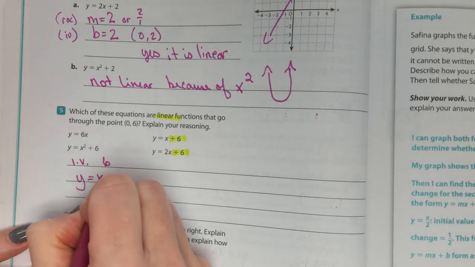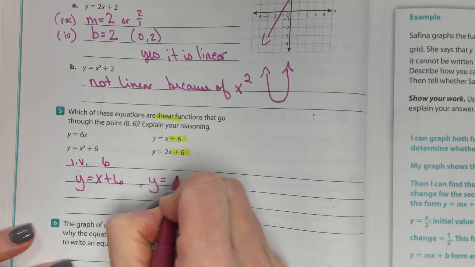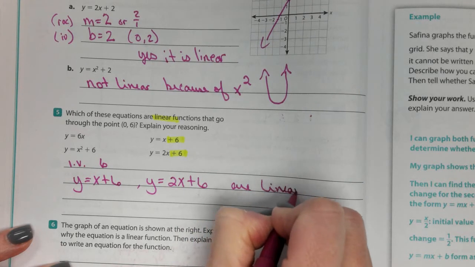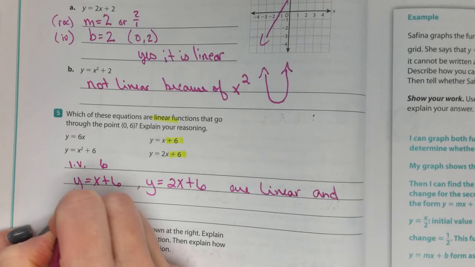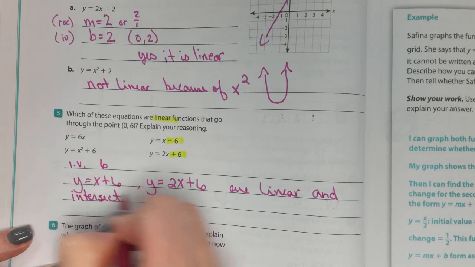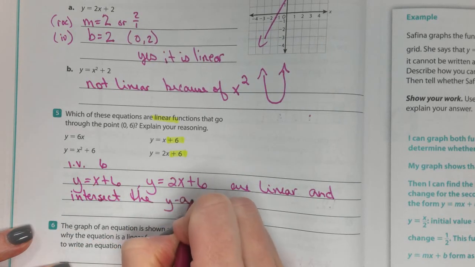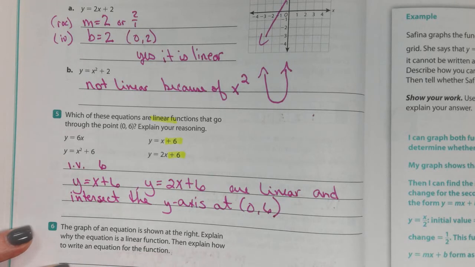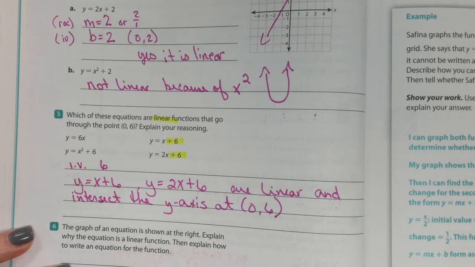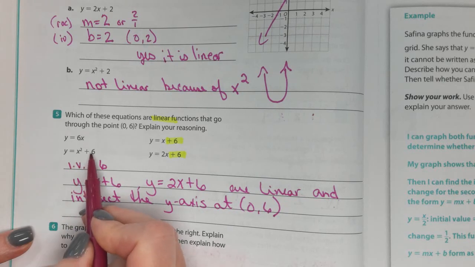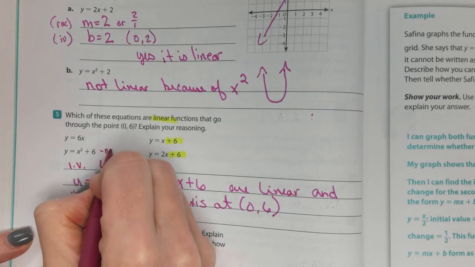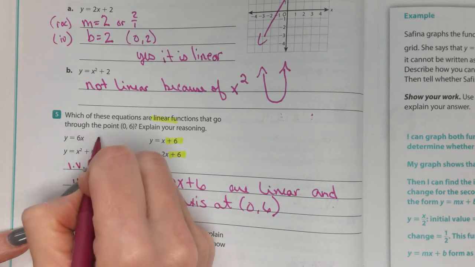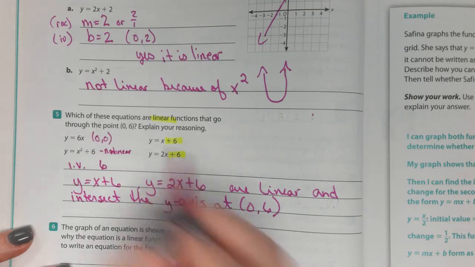So y equals x plus 6 and y equals 2x plus 6 are linear and intersect the y-axis at 0, 6. Okay, that's what we're looking for. And then that y equals x squared plus 6 is nonlinear. Oops. Nonlinear. And then y equals 6x, that would hit at the origin.